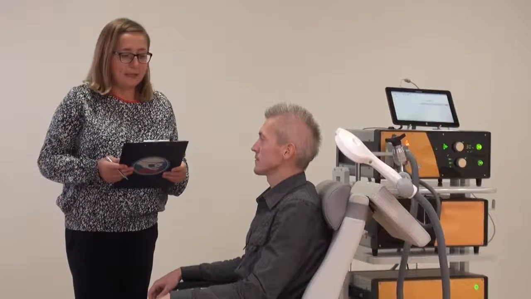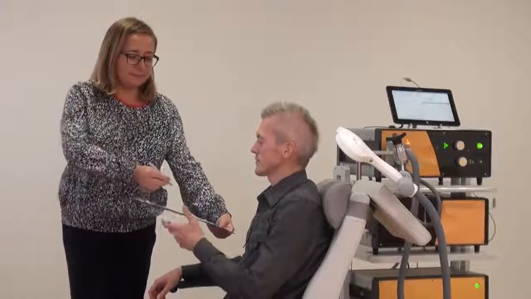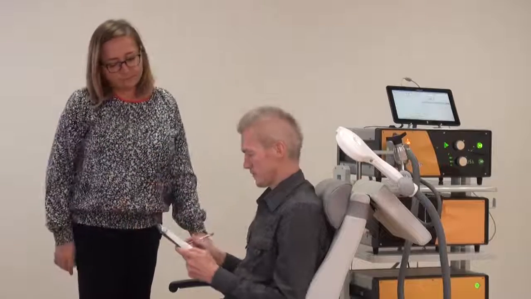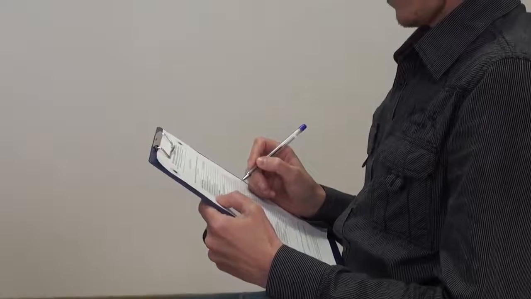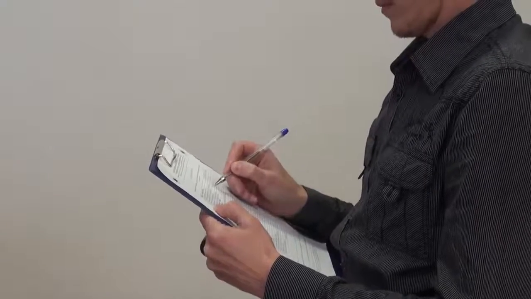Ask the patient to fill in the safety checklist. Make sure that the patient has no contraindication. Don't forget to use earplugs for the patient and for yourself.